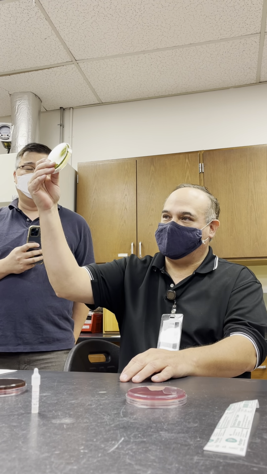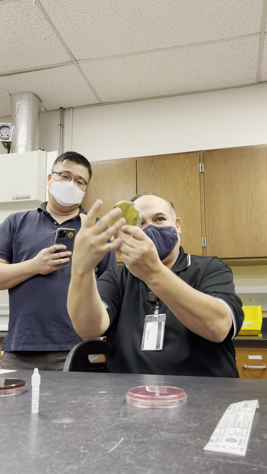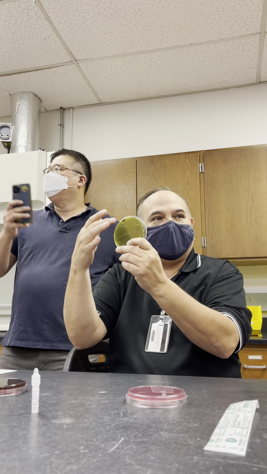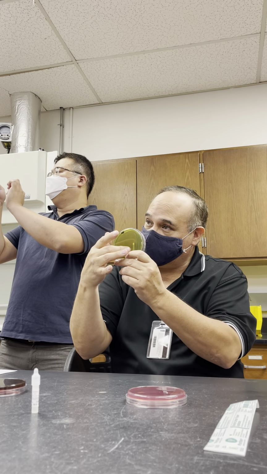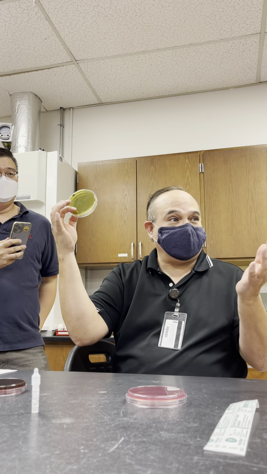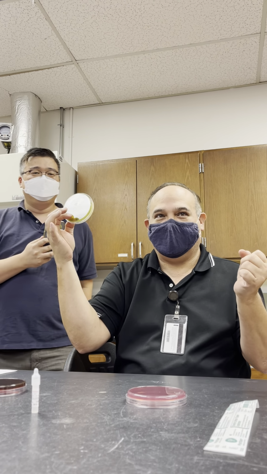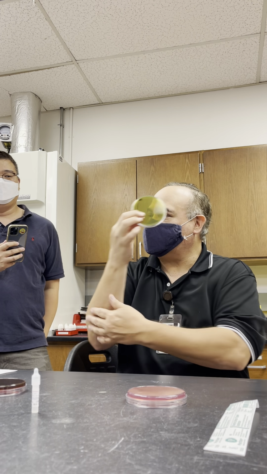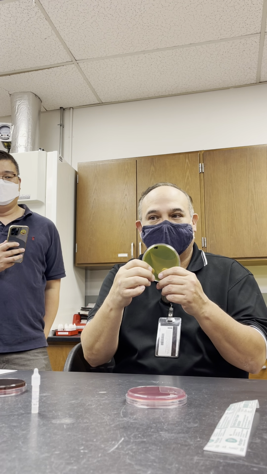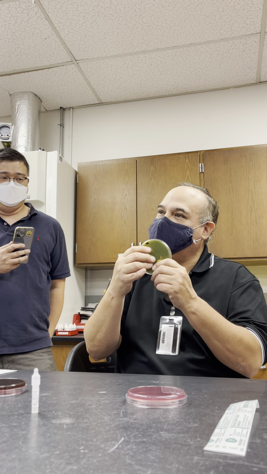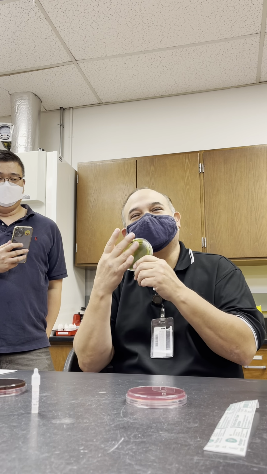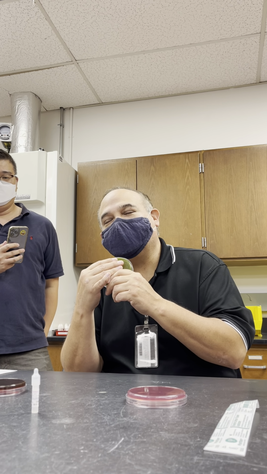Hektoen enteric agar. In Hektoen enteric agar, again, the principal substrate is lactose. It has a pH indicator, bromothymol blue. You've used it before in what test? Citrate, not nitrate, citrate. Right? It also has bile salts to inhibit the growth of gram-positives. And then it has ferric ammonium citrate, also known as iron, and that's going to pick up the formation of hydrogen sulfide.